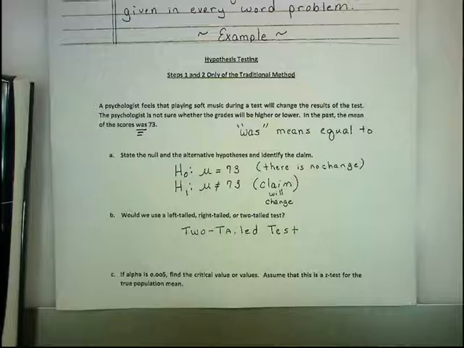A psychologist feels that playing soft music during a test will change the results of the test. The psychologist is not sure if the grades will be higher or lower. In the past, the mean of the scores was 73. The word was means equal to. Now, you could go to your phrases that you have, and you could look that up, and you would see that that means equal to. But the claim is that the psychologist is not sure if the grades will be higher or lower.